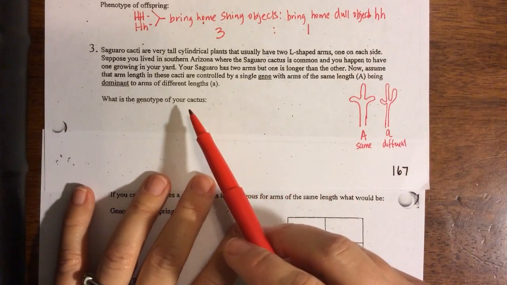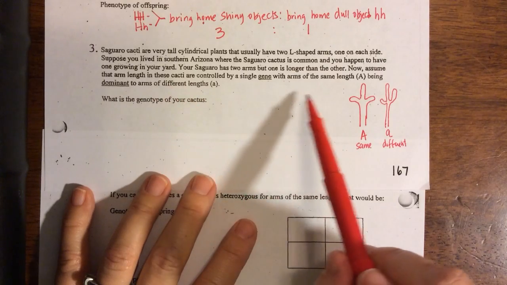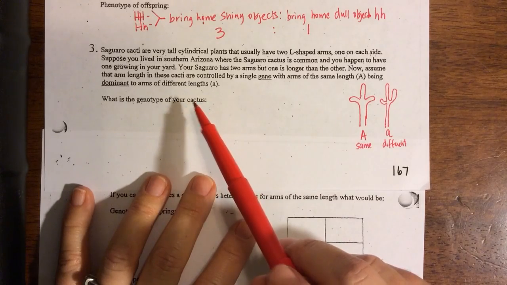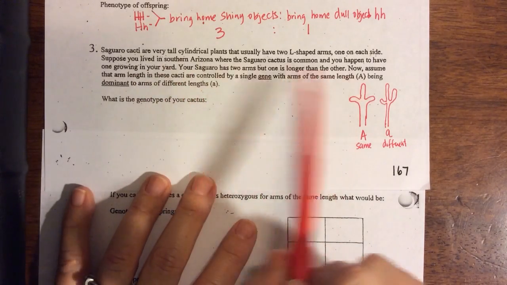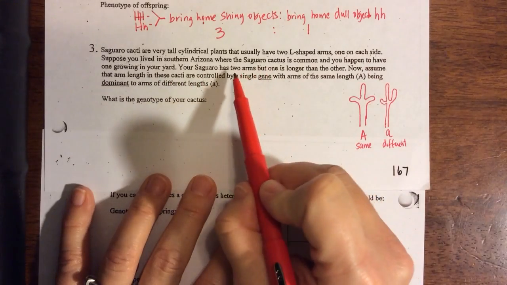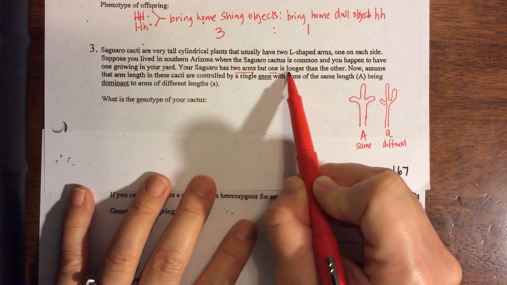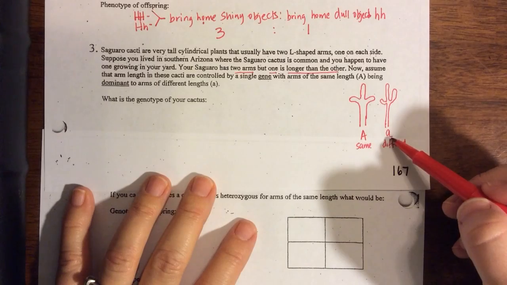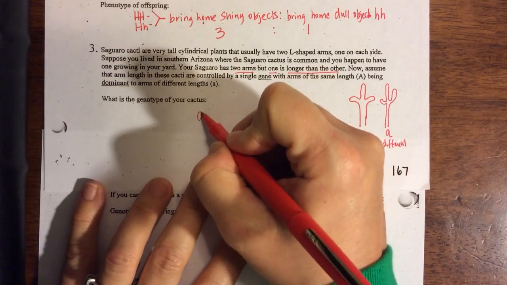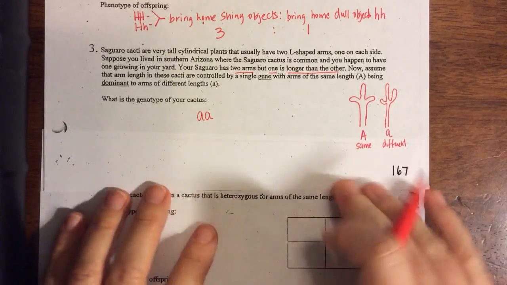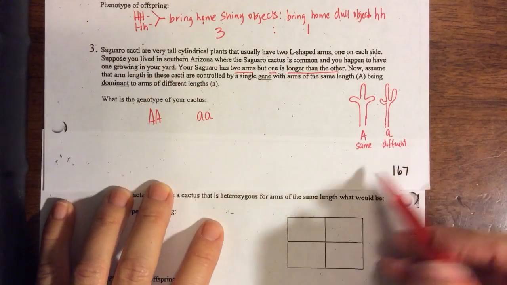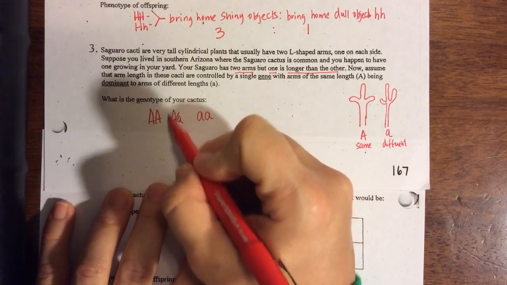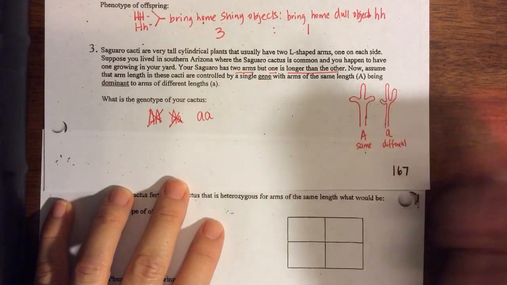I'm sorry, I have to read through this problem. Suppose you live in Southern Arizona and you happen to have one growing in your yard. Yours has 2 arms, but one is longer than the other. So that means I have them of different lengths. So in order to only have them of different lengths, it would have to be little a, okay? Because if I was big A, I would be the same. And if I was big A, it would also be the same. So I know that these are not possible. So my genotype has to be little a.